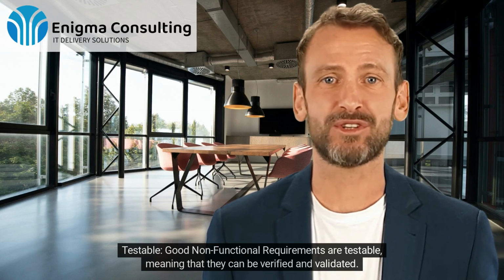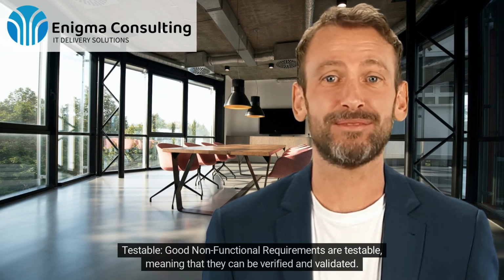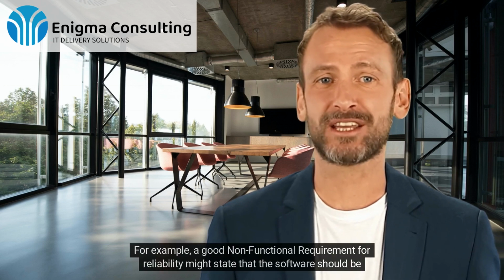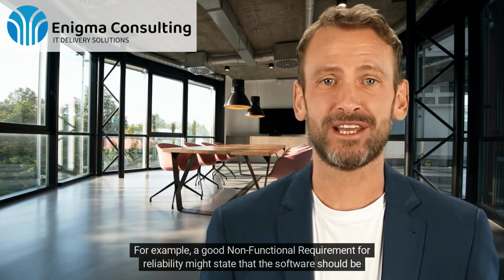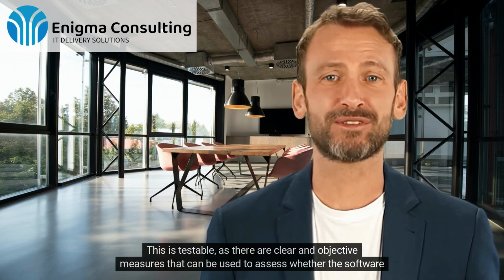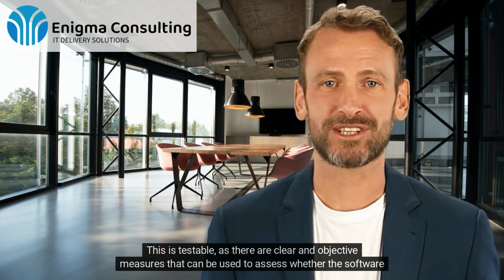Testable. Good non-functional requirements are testable, meaning that they can be verified and validated. For example, a good non-functional requirement for reliability might state that the software should be able to operate for 24 hours without failure. This is testable, as there are clear and objective measures that can be used to assess whether the software meets the requirement.